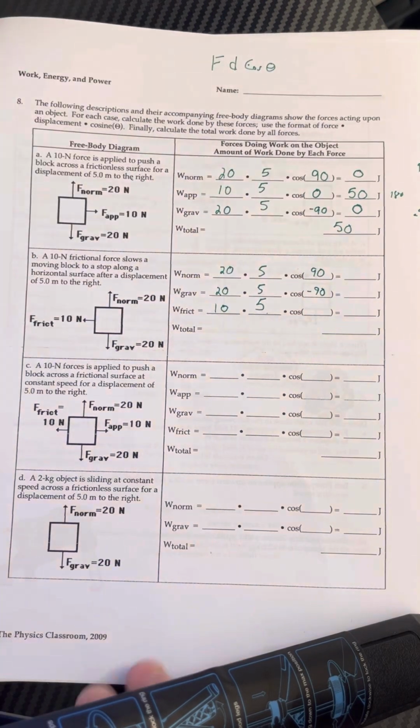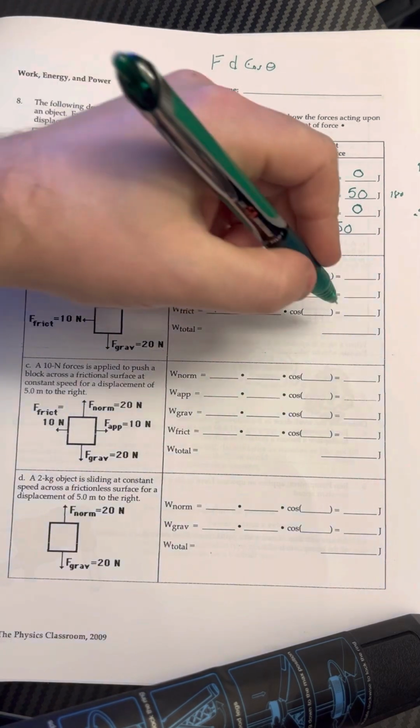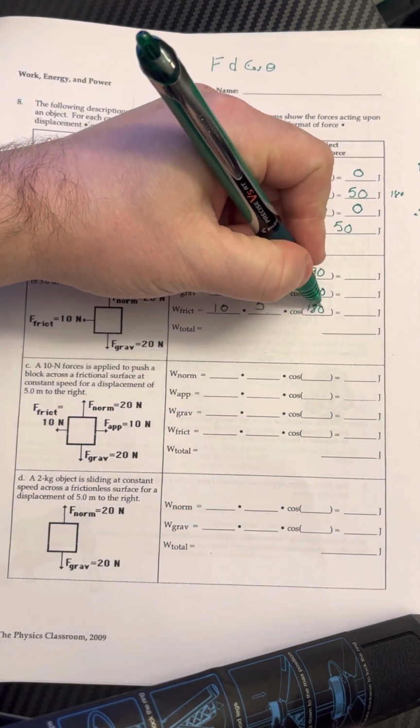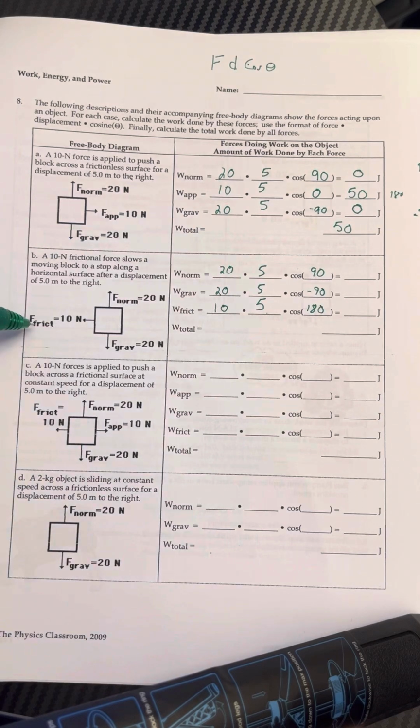And now we have the friction force. This is where I switch it up a little bit. Remember I said the direction it's going is going to be 0 degrees. When you push it in the direction it's going, it's going to be a positive force. When you're pulling it against the direction it's moving, that's a negative force, right? So we're going to put cosine of 180, because this is the force of friction.